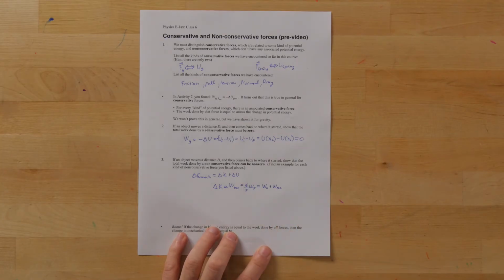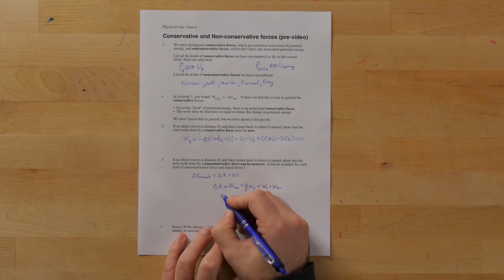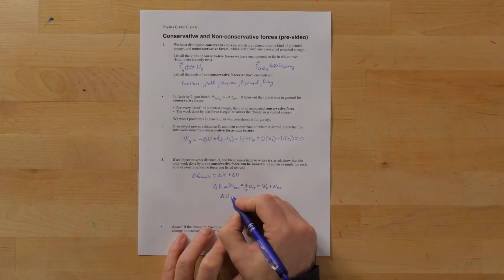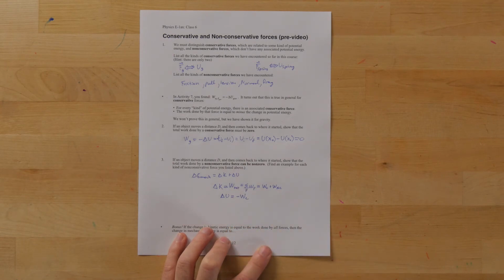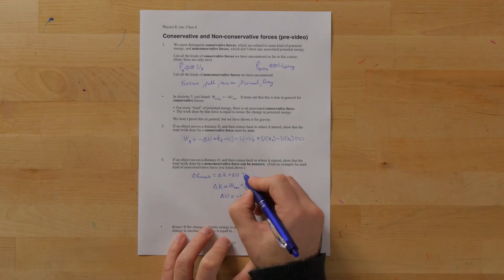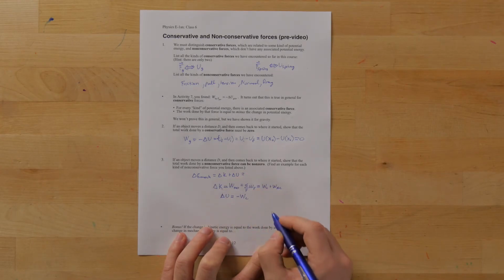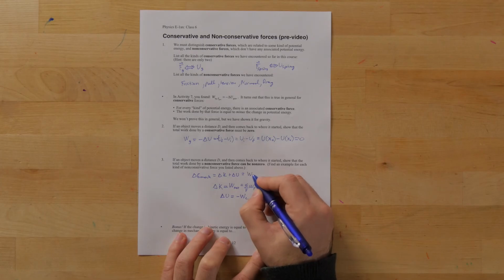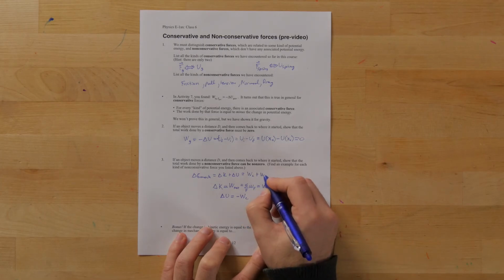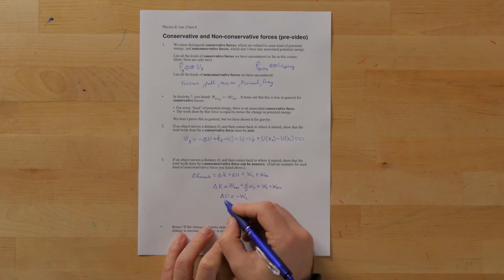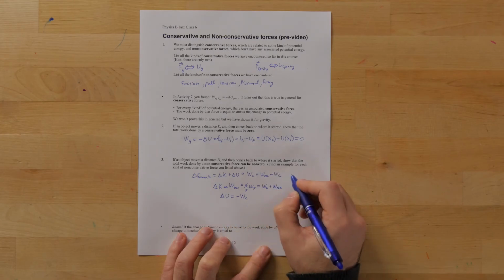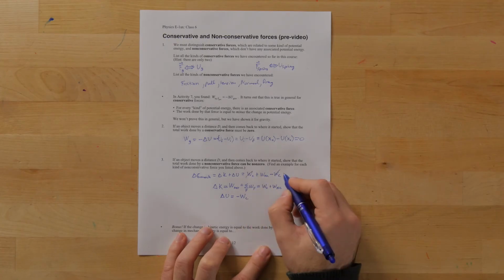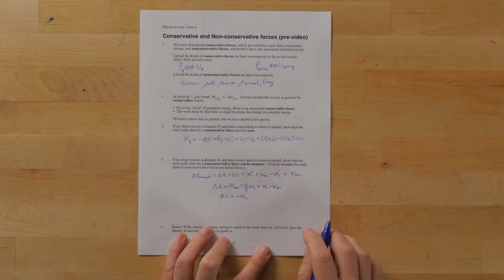And then there's something else that we just learned, which is that delta U is equal to minus the work conservative. So we can plug both of these into this equation, and what we get is that the change in the kinetic energy is the work conservative plus the work non-conservative, and then delta U is going to be minus work conservative. These two cancel, and we just get the work non-conservative.